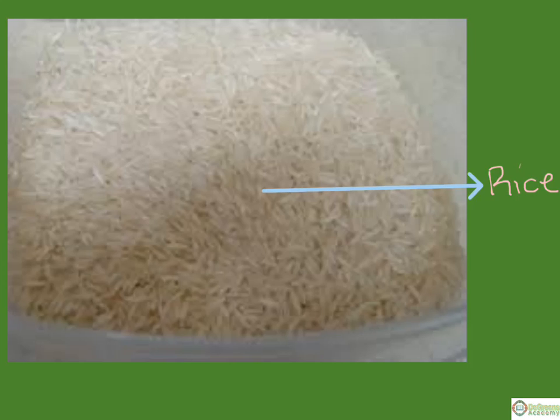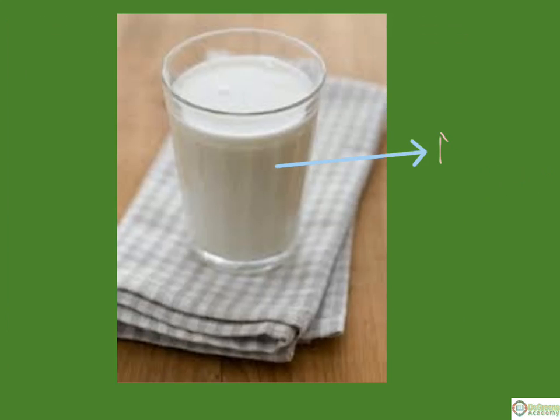Is it a countable or an uncountable noun? We have here milk. If you are asked to count the milk in this glass, can you count it? So, how can we classify it? Is it a countable or an uncountable noun?